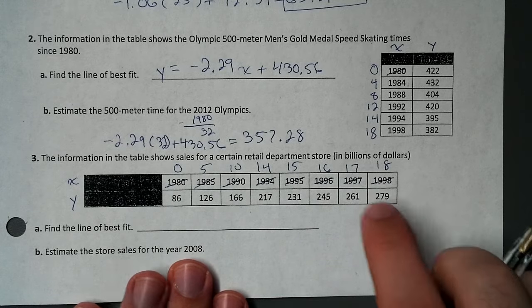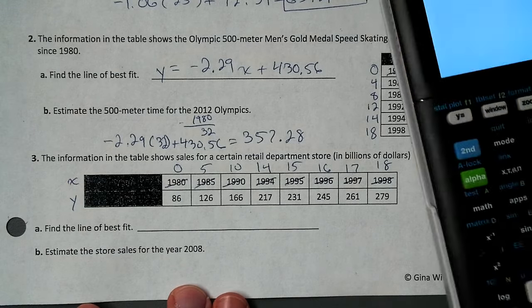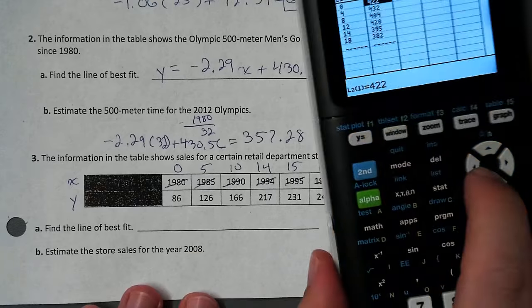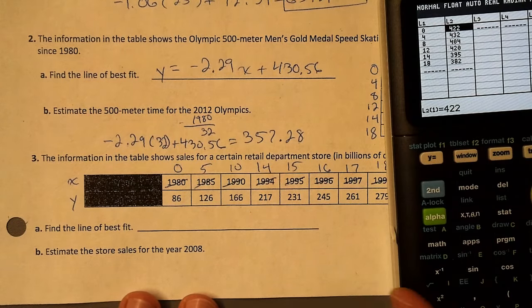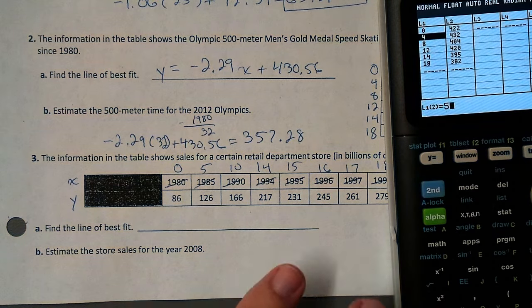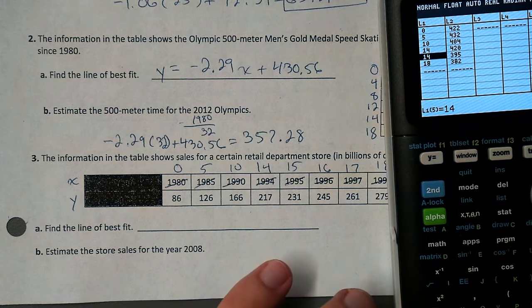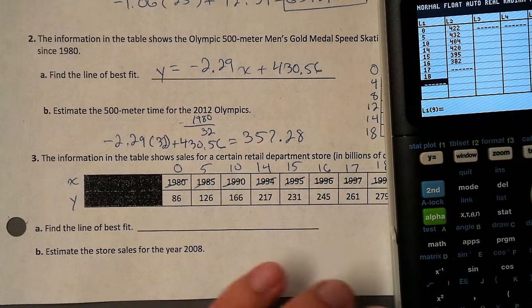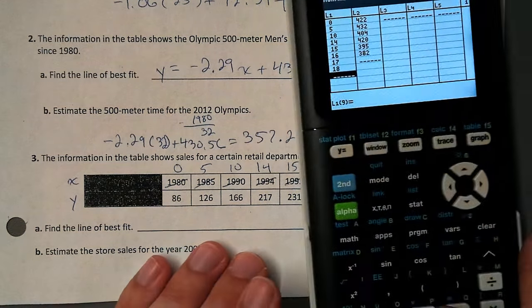Our Y values, nothing else changes. So go back in your Stat, Edit, change your L1s and L2s to our new data. So 0, 5, 10, 14, 15, 16, 17, 18. And then put in your Y's.